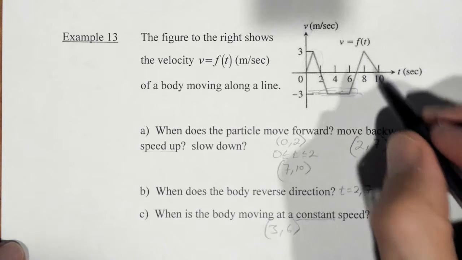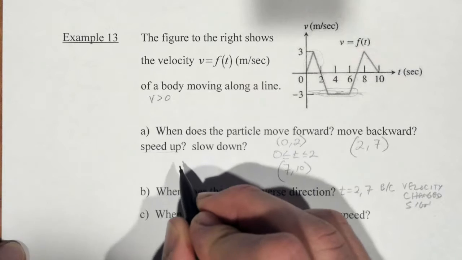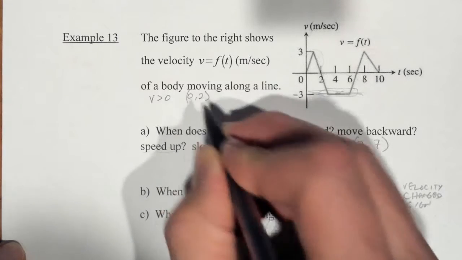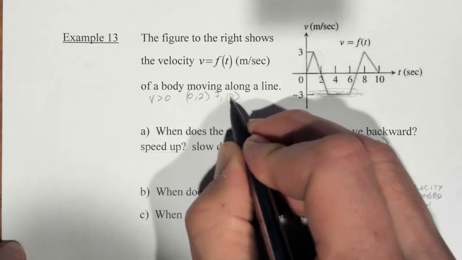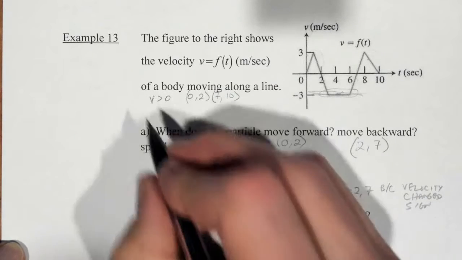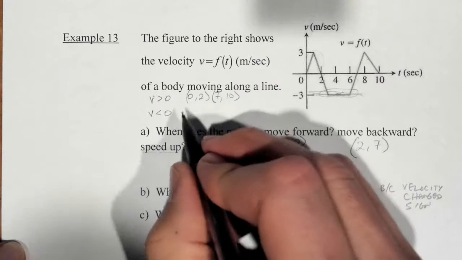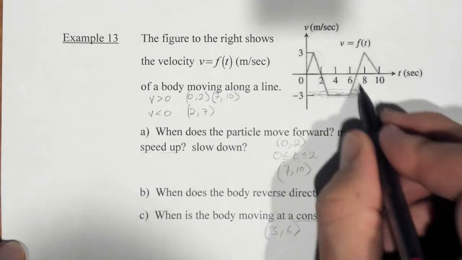So let's just write that down. Velocity is greater than 0 when it's above, so that's going to be from 0 to 2, and also from 7 to 10. Those are the two intervals in which velocity is positive. Velocity is less than 0 between 2 and 7. That's this area down here.